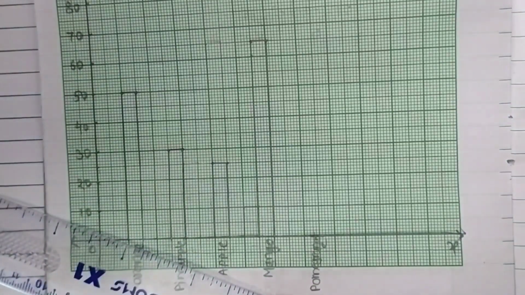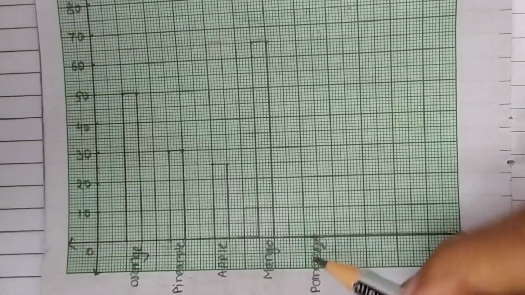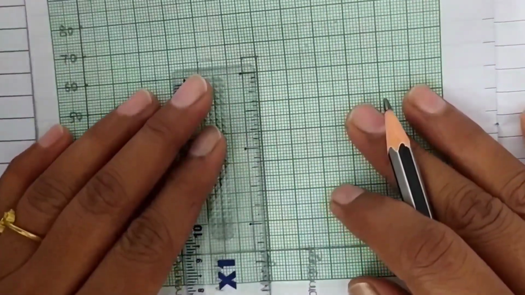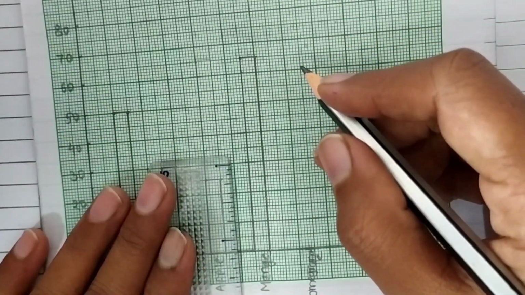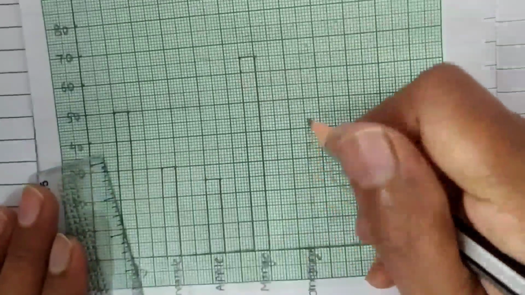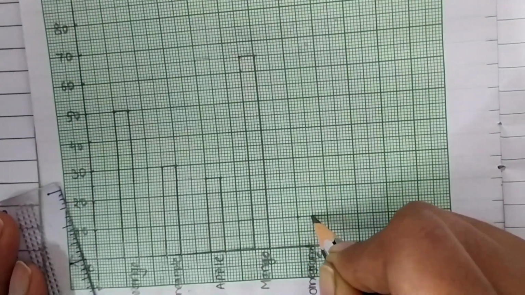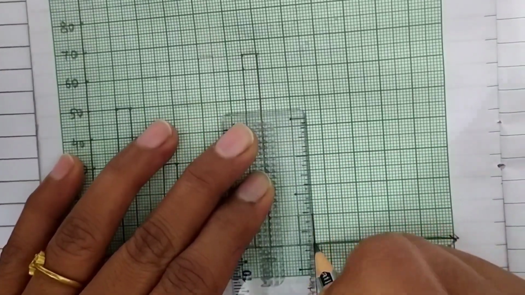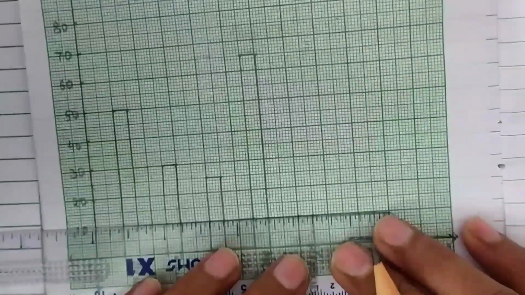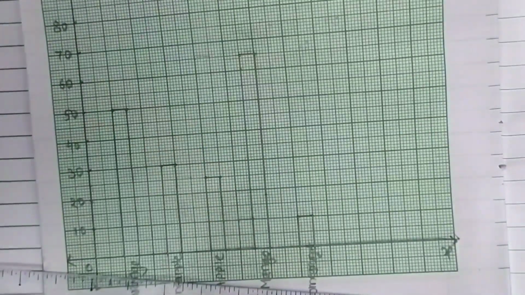Look here. Then pomegranate, there were 10 customers. So 10 is here. The bar graph is now complete for our question number 4.